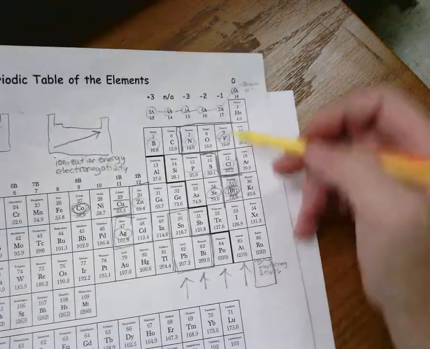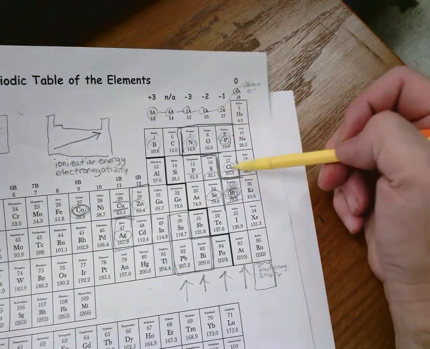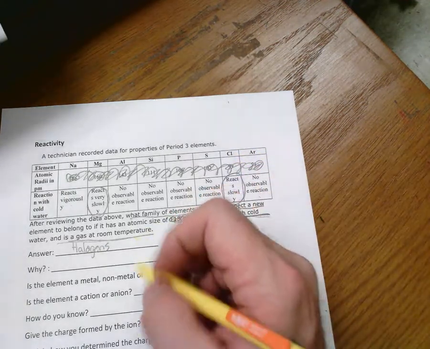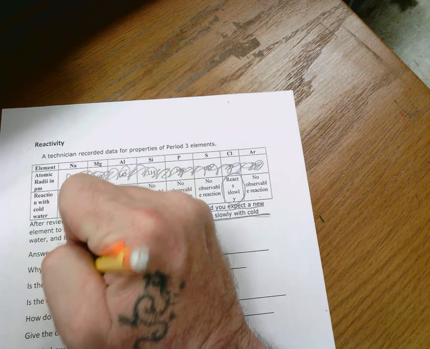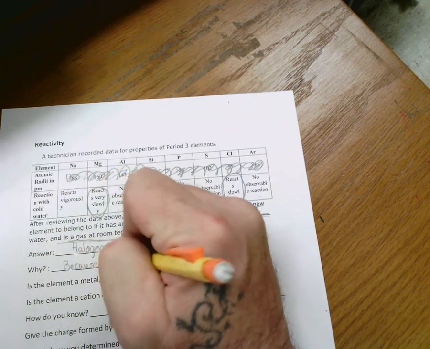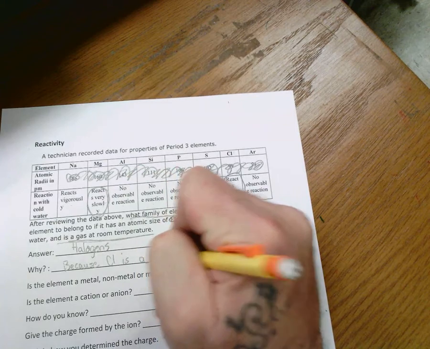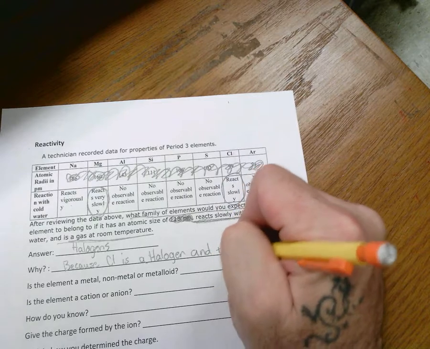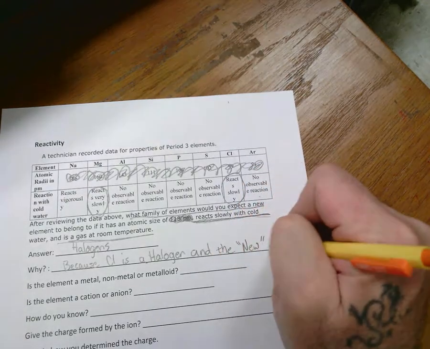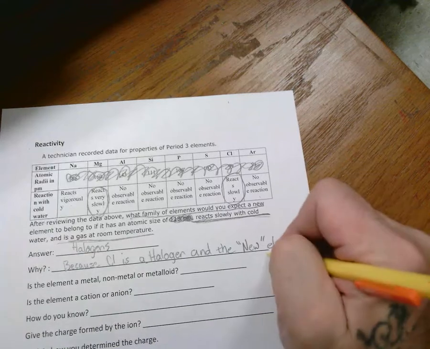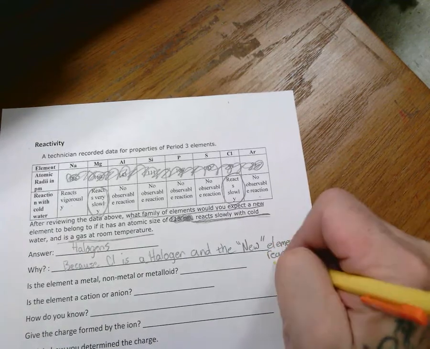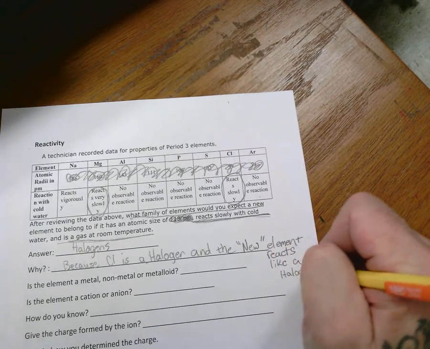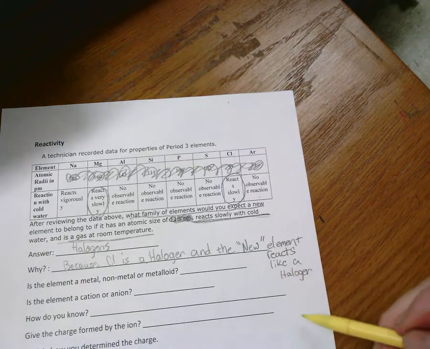Because chlorine is in halogens. And this is going to be in the same family as chlorine. Why? Because chlorine is a halogen, and the new, in quotes, element reacts like a halogen and is a gas. And I could add all that stuff, but I'm going to quit writing.